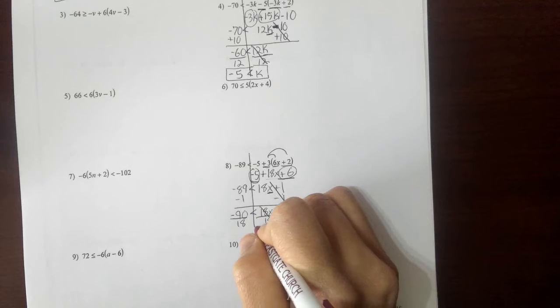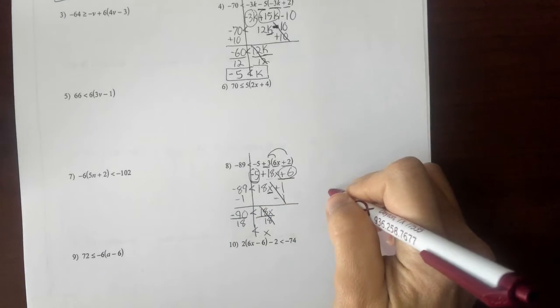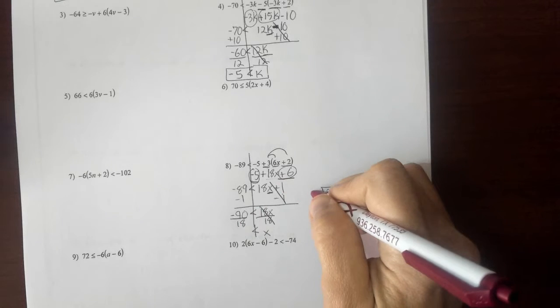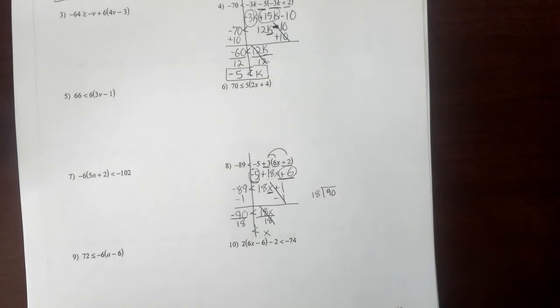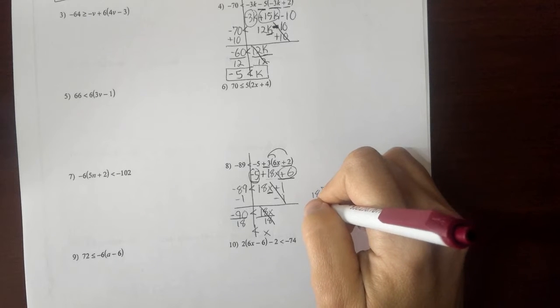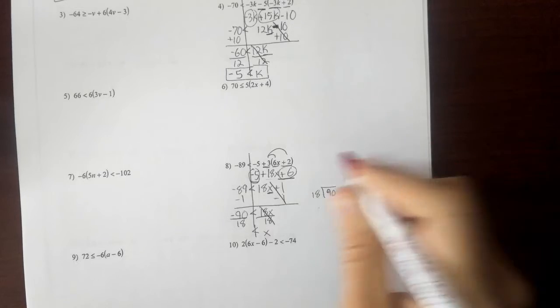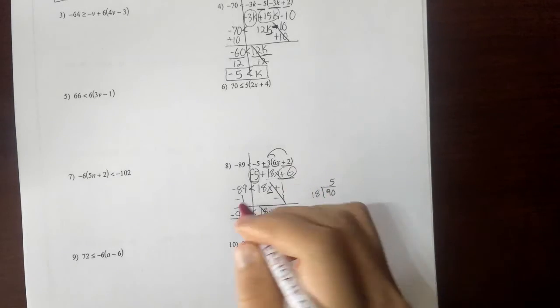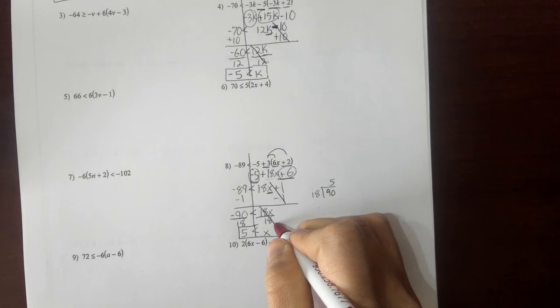So I have x is greater than 90 divided by 18. I don't even know what that is. I wish I had a calculator. Let's see. 18 is close to 20. So maybe 5. 5 times 8 is 40. It's going to be 5. Okay. So x is greater than 5.